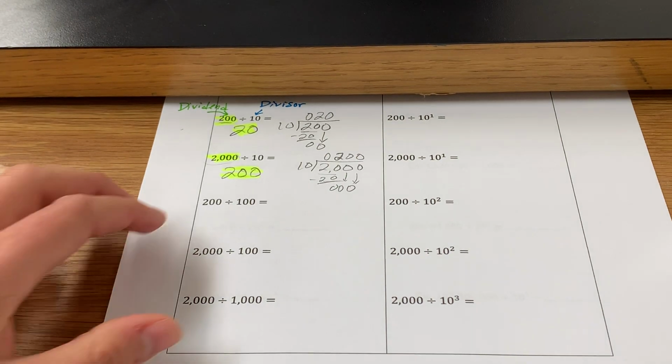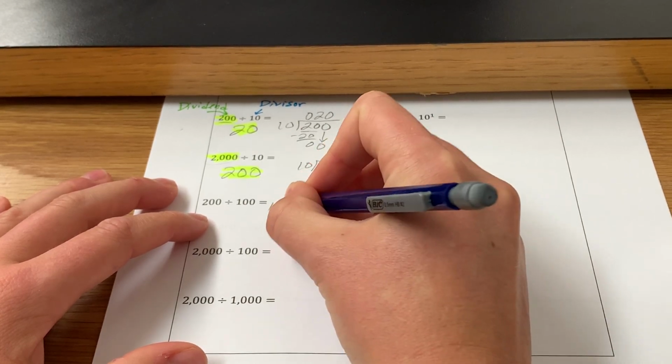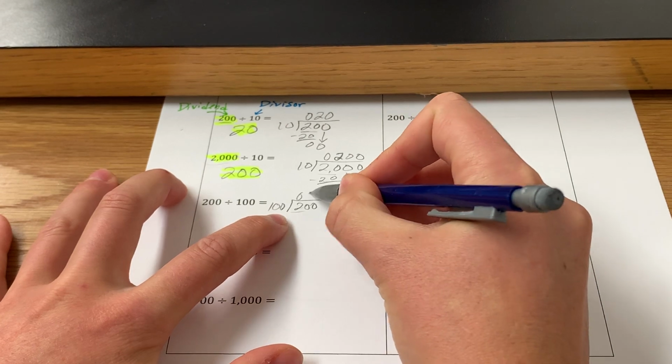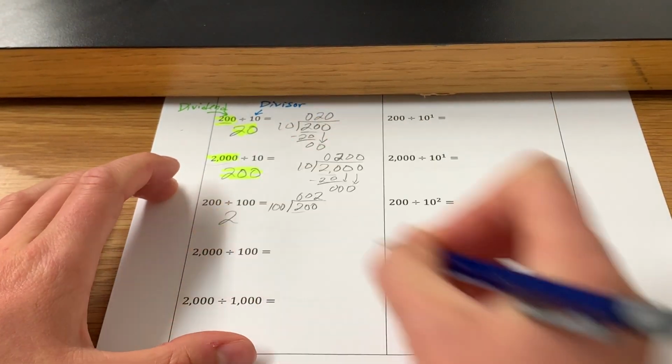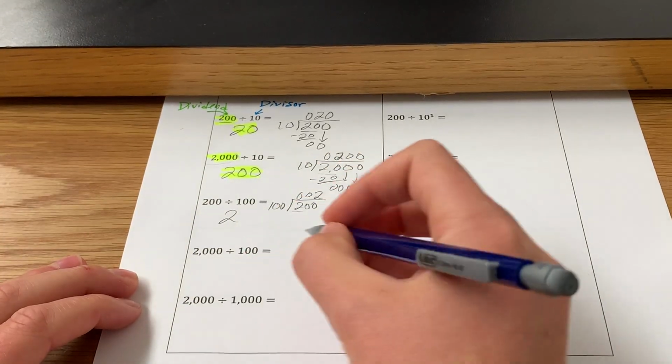So again, I'm going to continue with my long division. So I have 200 divided by 100. 100 goes into 2 0 times. It goes into 20 0 times, but it goes into 200 twice. So this answer is 2. The quotient, which is the answer to a division problem, is 2.